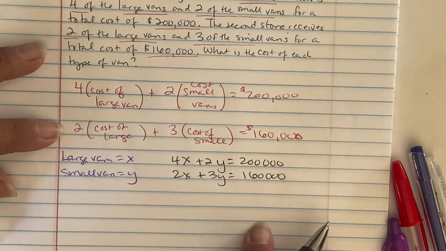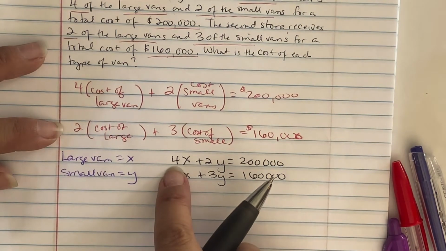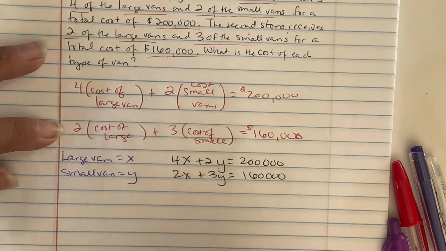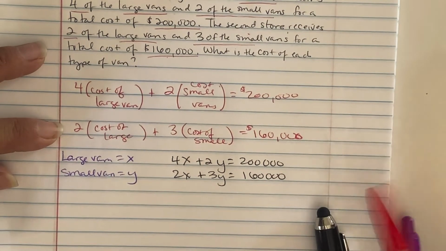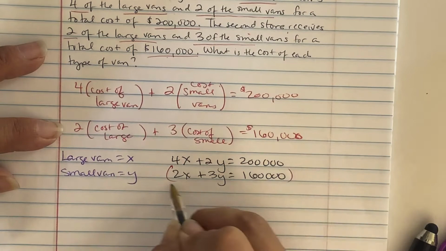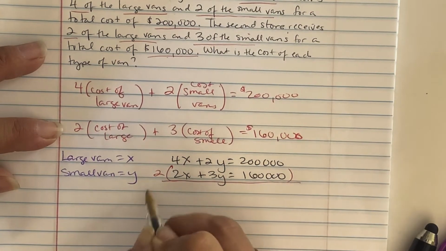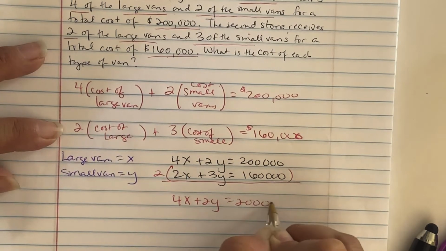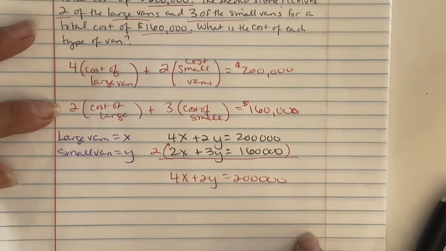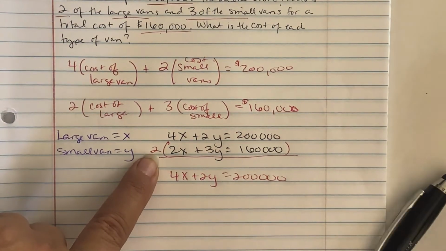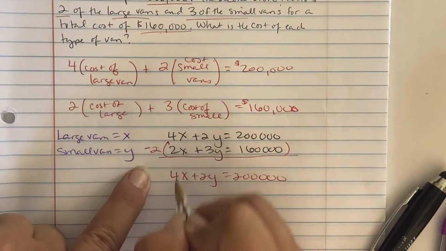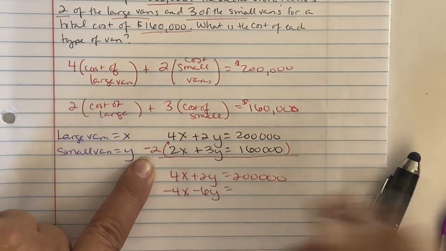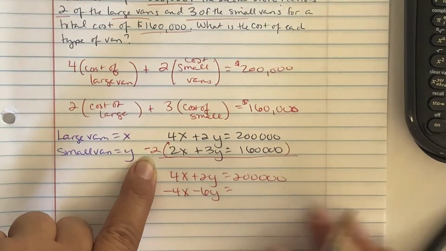When I notice here, I can make that x go away by multiplying the bottom by negative 2. So we are going to take the second equation and multiply by negative 2. So my first equation slides down. I just rewrote the first equation. The second equation I'm multiplying by negative 2, and 2 becomes negative 4x. Negative 2 and 3 is negative 6y. And then 160,000 times negative 2, that's negative 320,000.